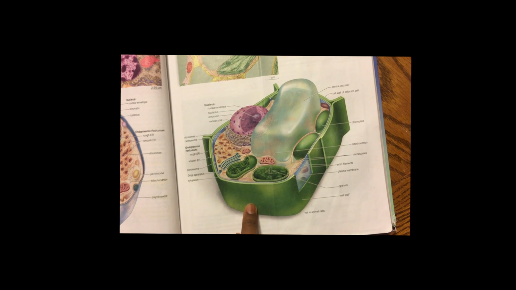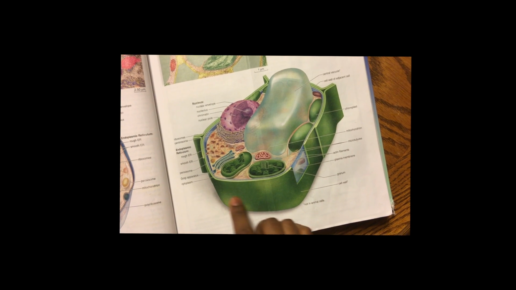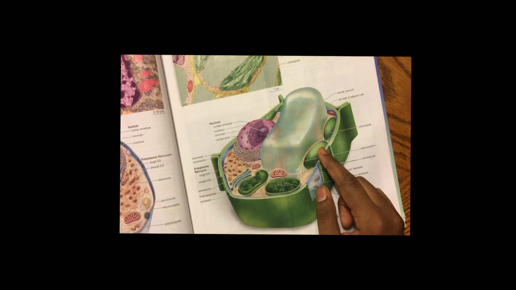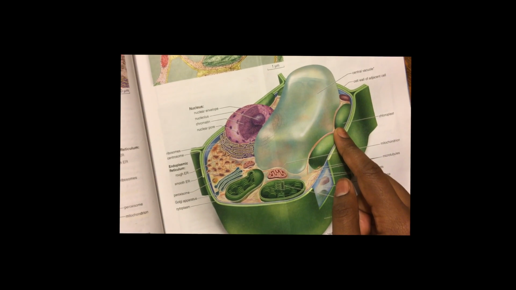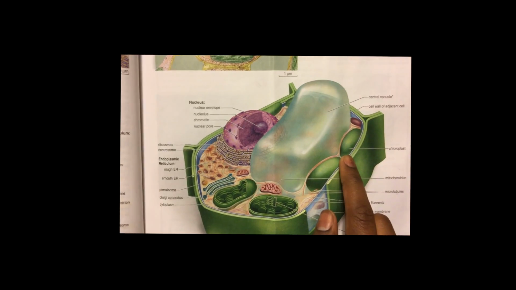The plant cell city has a cell wall, which will play the role of the security of that city. Another major difference is the chloroplast, which will play the role of the solar energy plants. This is also where photosynthesis takes place.